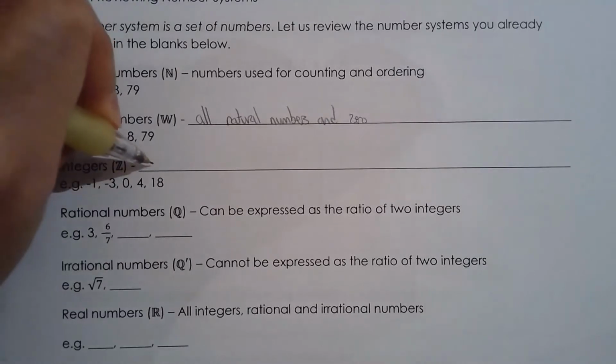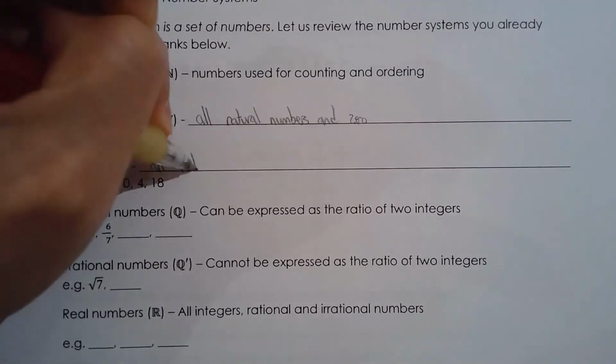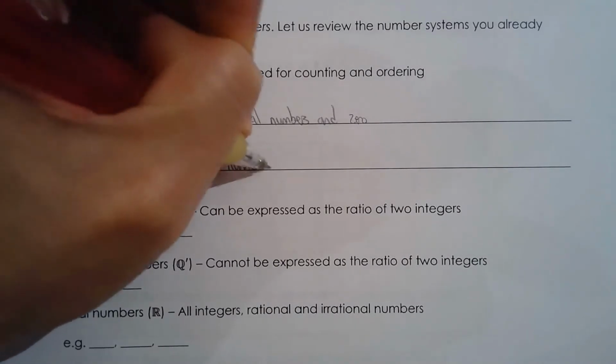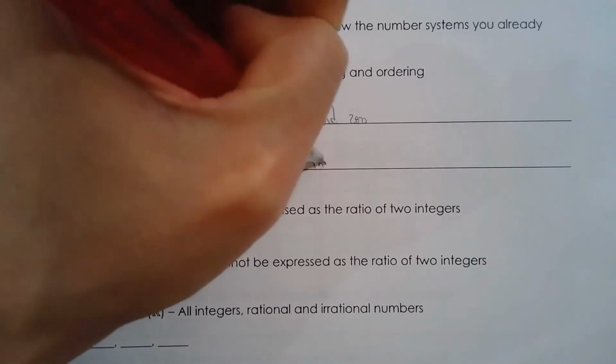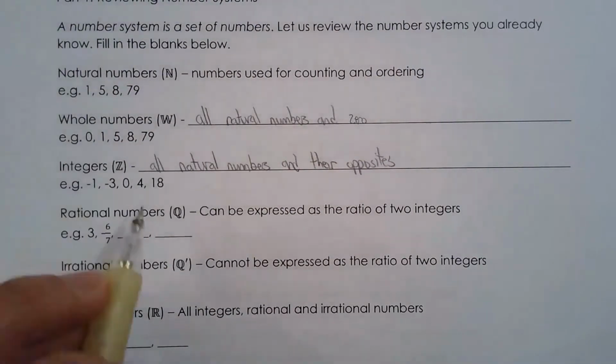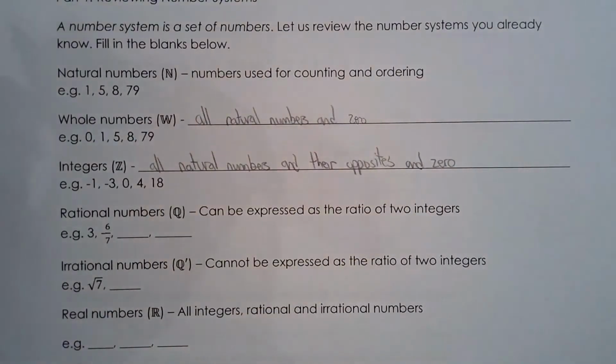So anyways, all natural numbers and their opposites. So what are opposites? Once again, that's something you learn in grade 9. So like 1 and negative 1 are opposites. So all natural numbers and their opposites, and of course, 0. So that's integers.